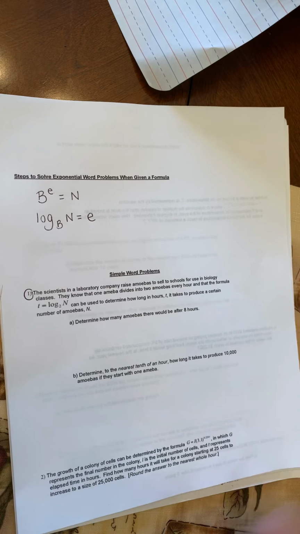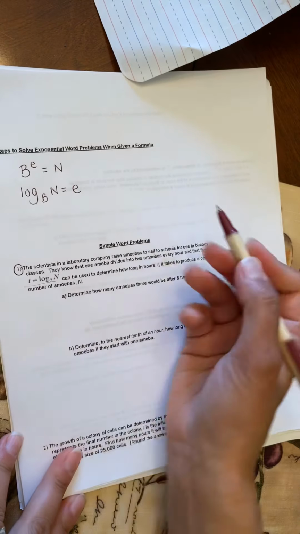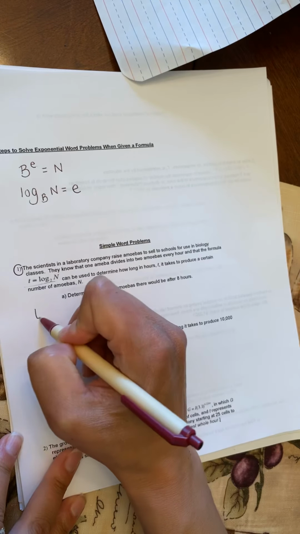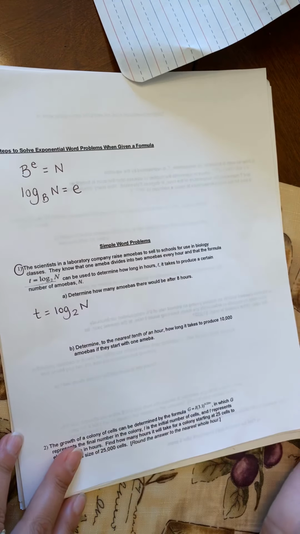So it says scientists in the lab company raise amoebas to sell for schools to use in biology classes. They know that one amoeba divides into 2 amoebas every hour, and then they give you a formula. So right off the bat, there you go. There's the formula right here. Okay, so the formula says that t equals log base 2 of n.